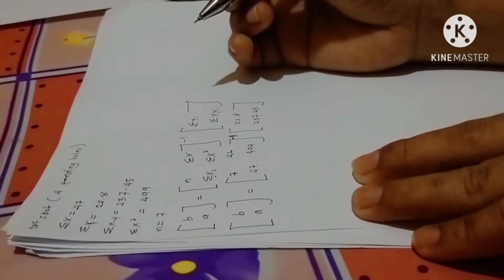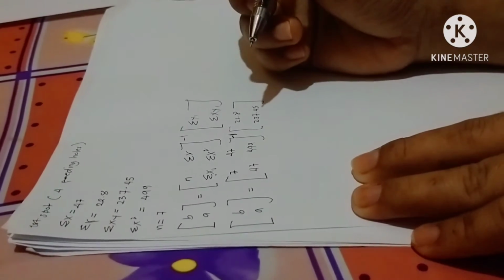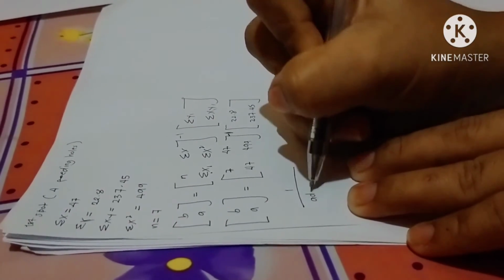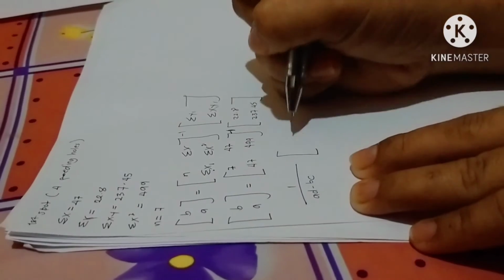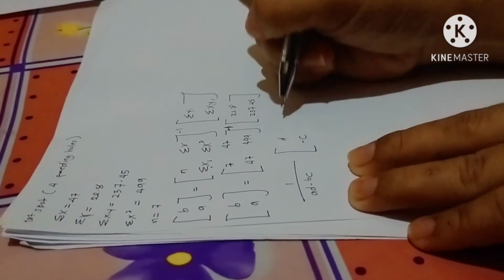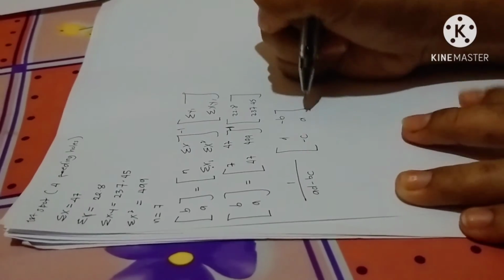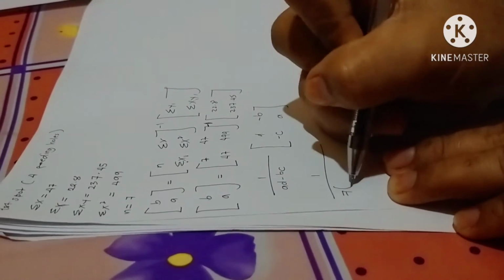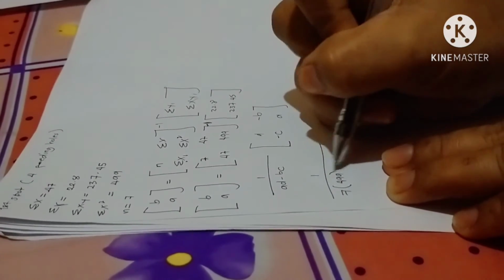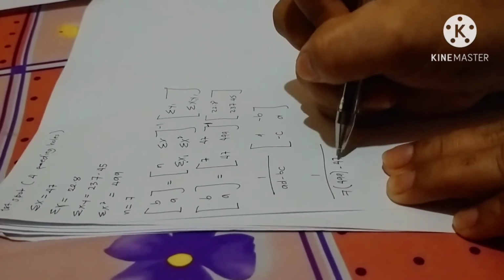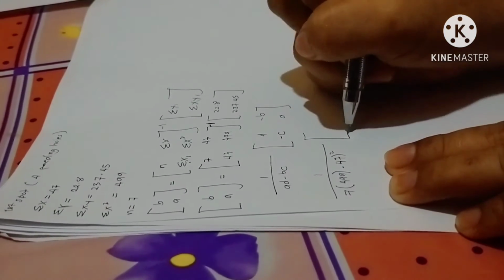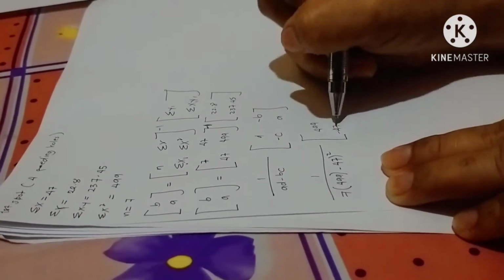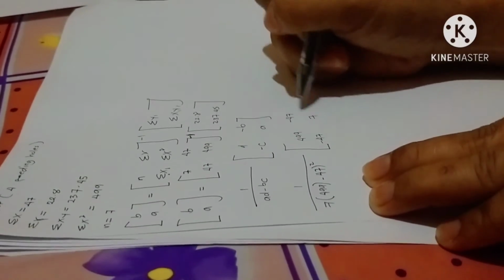Now we're done substituting the values. Let's proceed now with the discriminant. 1 over AD minus BC, the matrix of D, negative C, negative B, A. 1 over 7 times 499 minus 47 raised to 2, and 499, just substitute, negative 47, and 7.